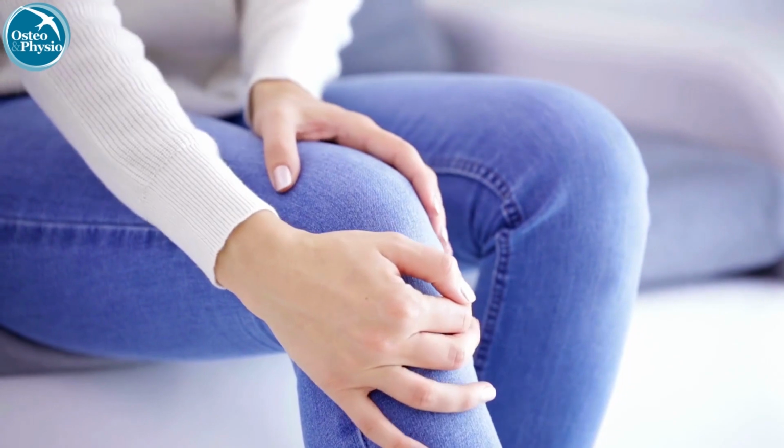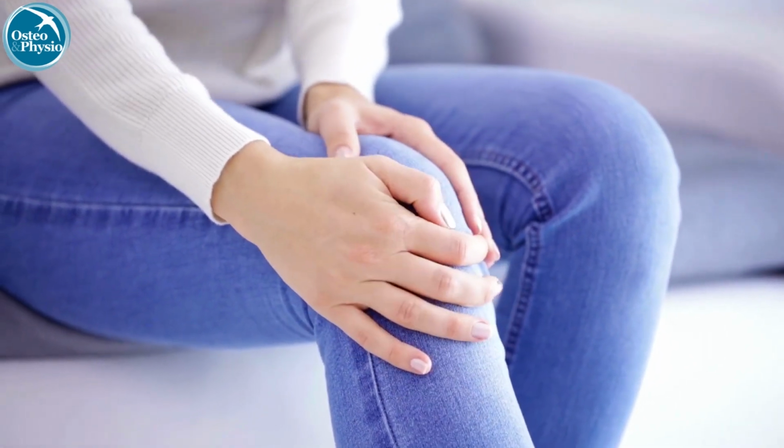Today we are looking at why am I getting pain around the front of my knee. There are lots of different causes or conditions that can trigger pain around the front of the knee, so we are going to break down some of the top conditions that we see in clinic.